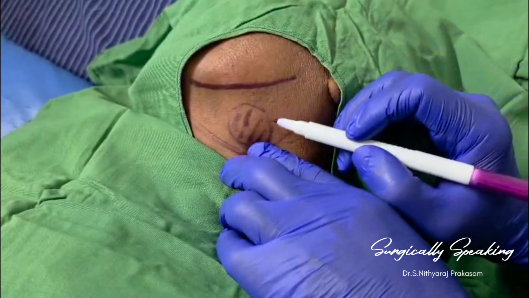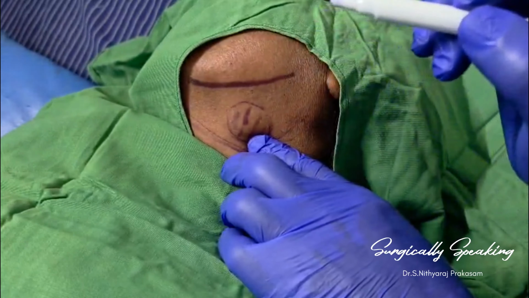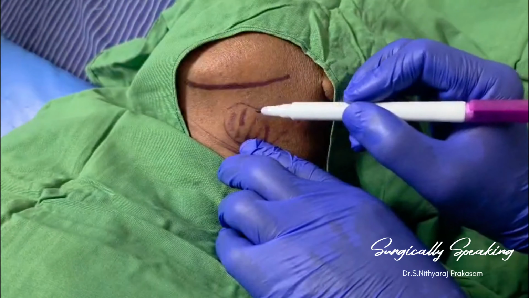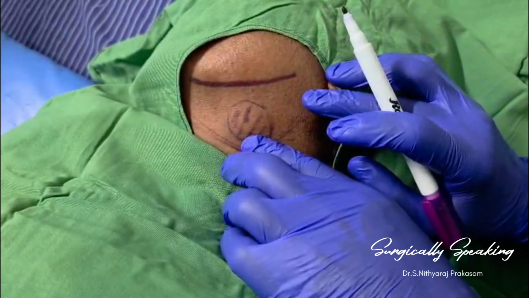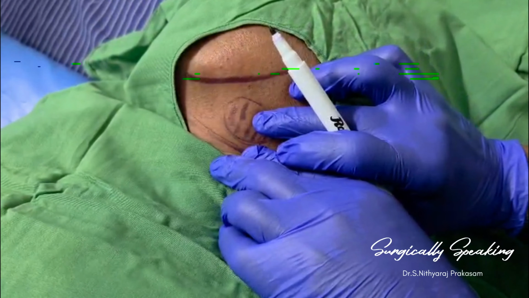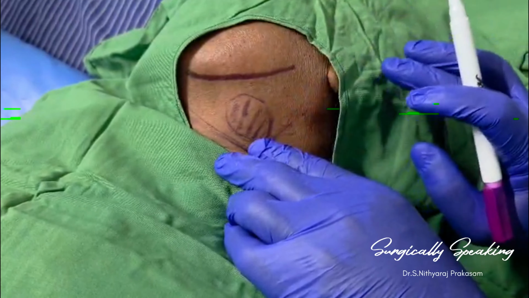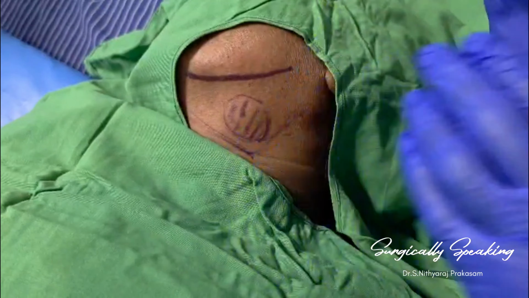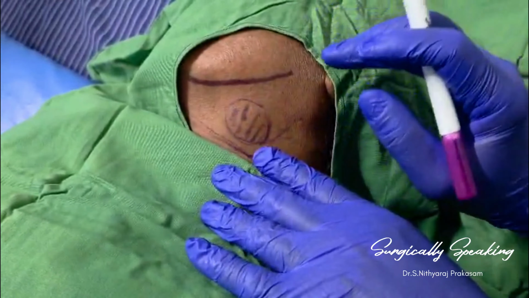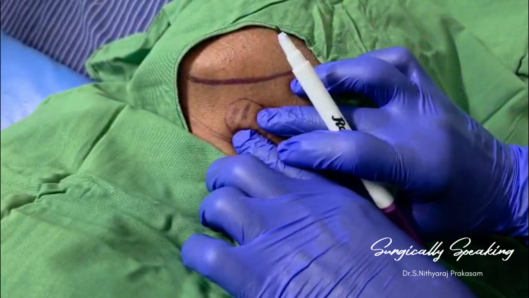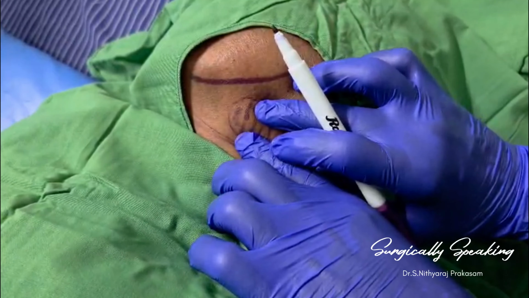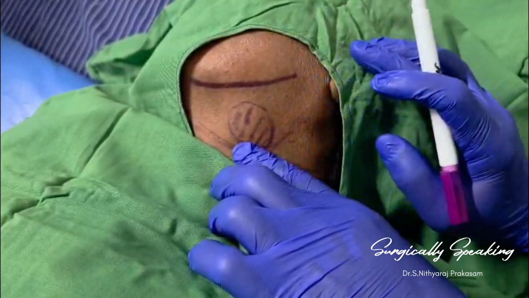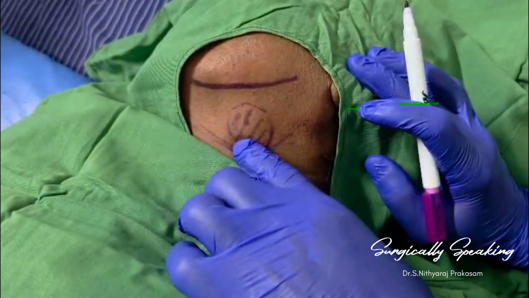Now the differential diagnosis will be, the first commonest swelling in this region will be a lymph node swelling, and the other commonest swelling is a swelling arising from the submandibular gland. For a submandibular gland swelling, we have a lot of differential diagnosis. One is sialadenitis, another is an adenoma or a pleomorphic adenoma of the submandibular salivary gland.